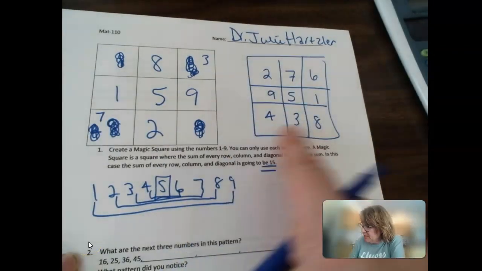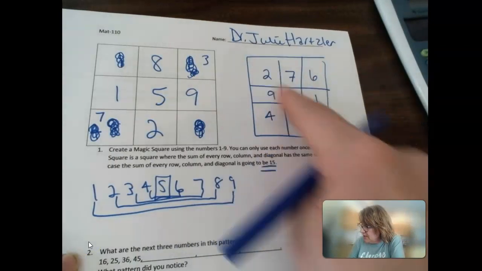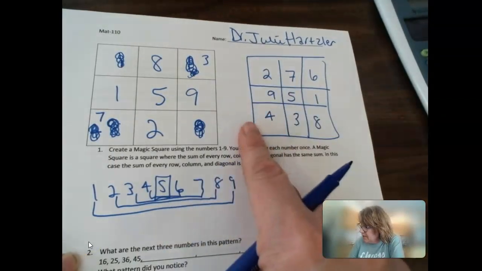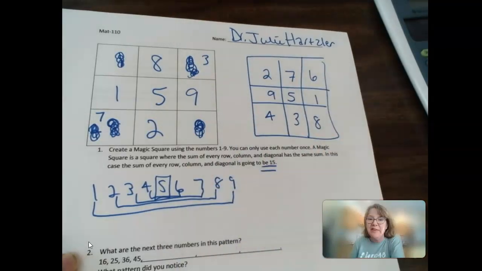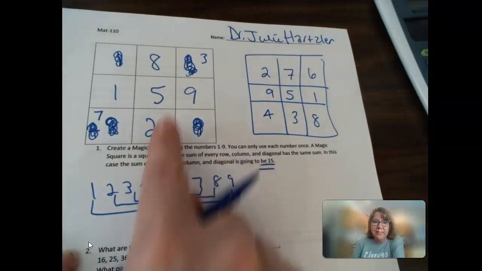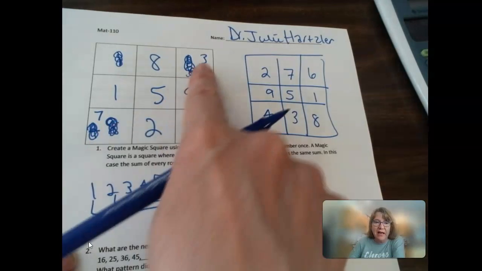Okay, I just played with it a few minutes more, and it looks like if I do this, I get 15, 15, 15, 15, and then 15, 15, 15. So I think I got it. And you might have a rotation of that, but again, playing around with it, knowing that if you take 15 divided by 3, the average would be 5. So knowing 5 goes in the middle is key, and so forth.